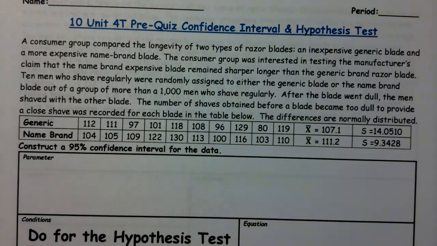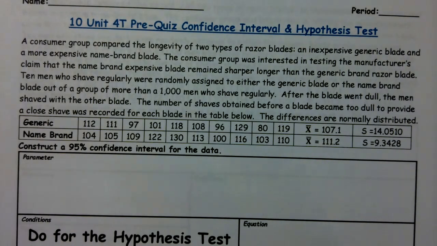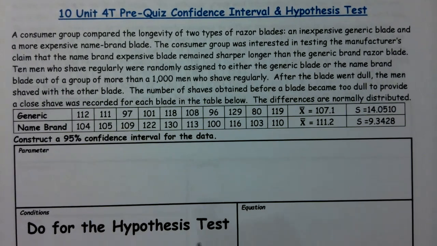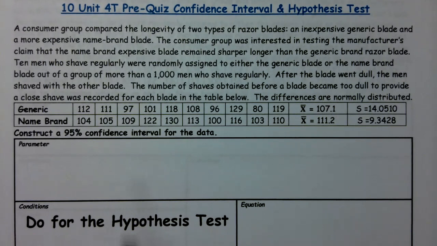This is the pre-quiz for confidence interval and hypothesis test. This is specifically going to be the confidence interval. The next video we'll run the hypothesis test. Because both scenarios are the same, we're going to do the conditions on the hypothesis test and not here, just because of room on the paper.